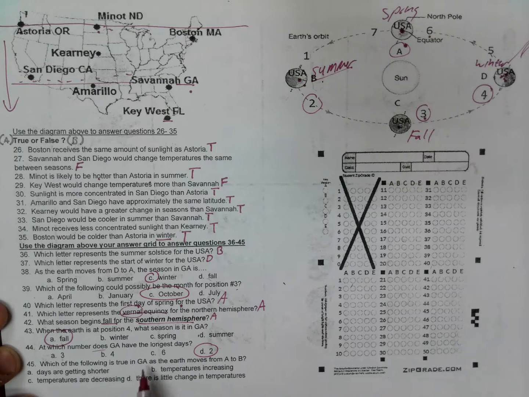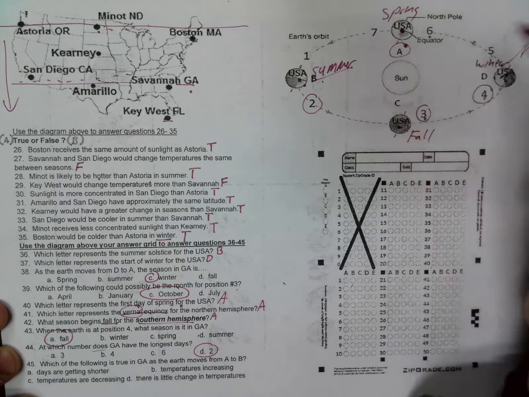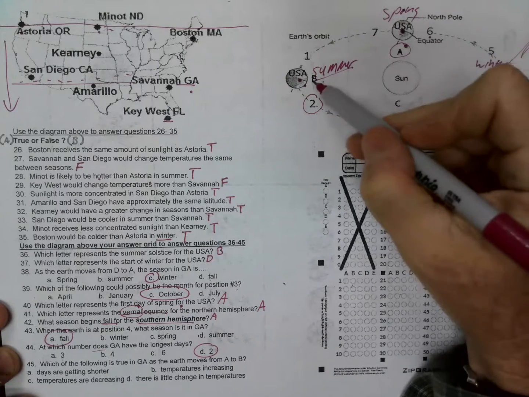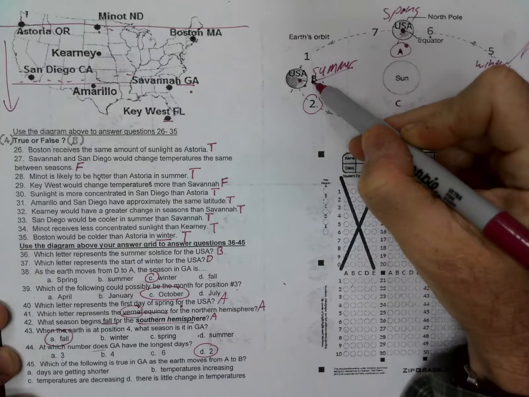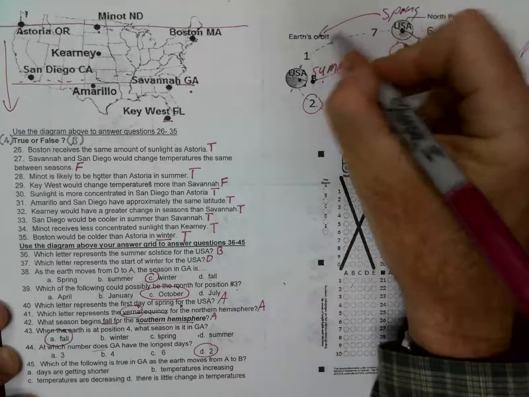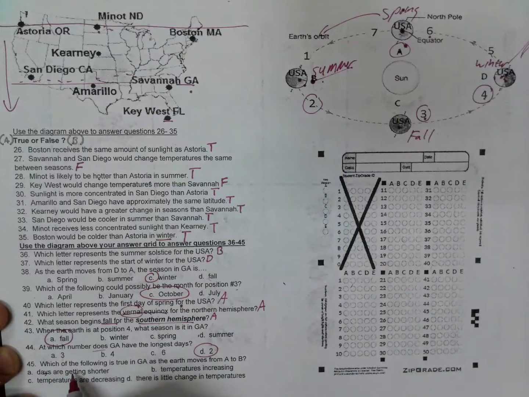Which of the following is true in Georgia as the Earth moves from A to B? So here's A, first day of spring. B, first day of summer. As we go through spring, are the days getting shorter? Nope. You know that. The days are getting longer. Are temperatures increasing? Definitely.